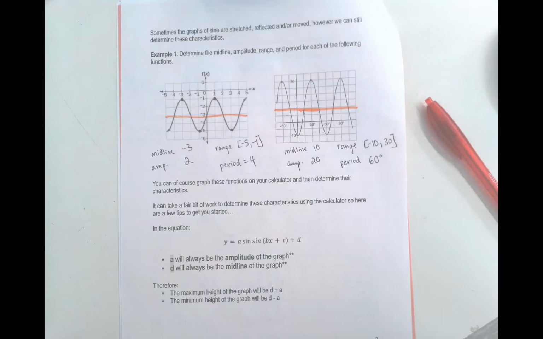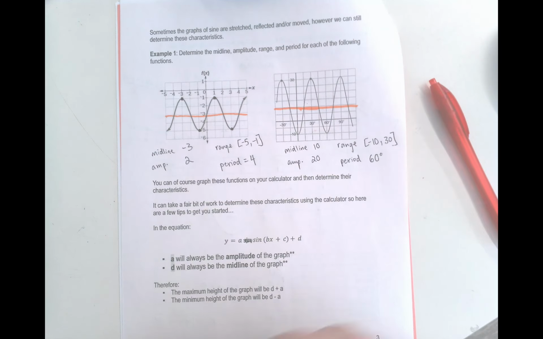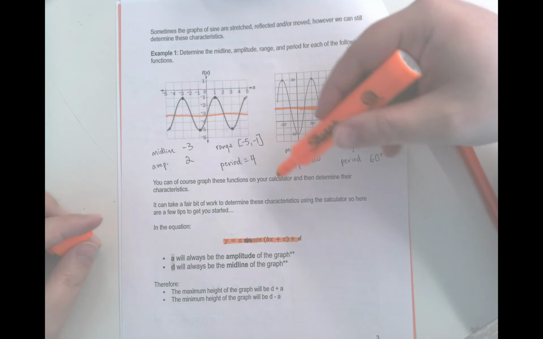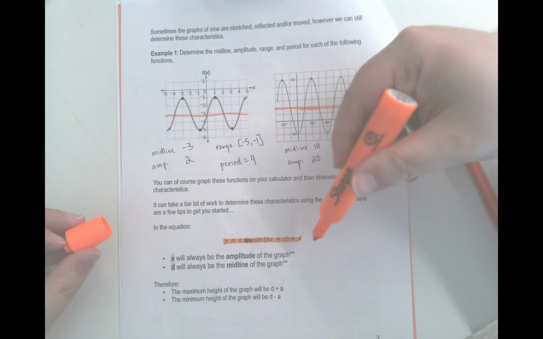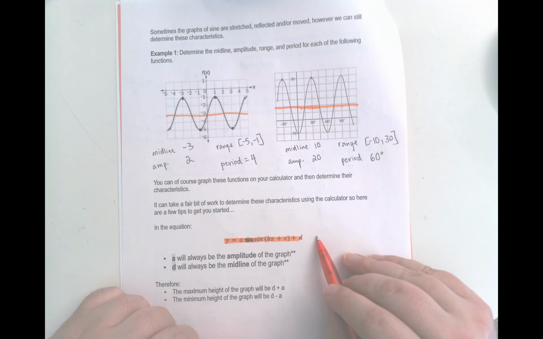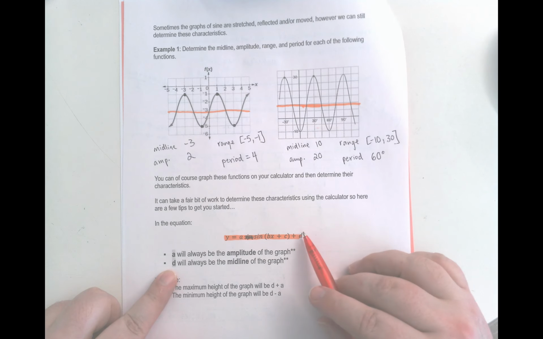So we're going to actually go ahead and graph some of these, but here at the bottom of the page, we have the general form of the sine graph. And again, I'm going to cross it out here. They wrote double sine here. So the general form of the graph is y equals a times sine, and then in brackets, bx plus c, close brackets, plus d. So there are 4 numbers that are going to show up in the graph, the a, b, c, and d. A, we already said, is our amplitude. D, we already said, is our midline.